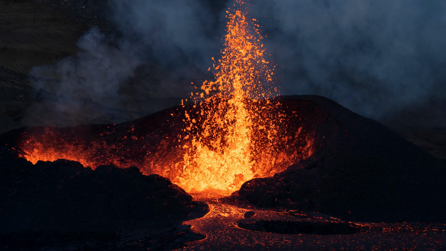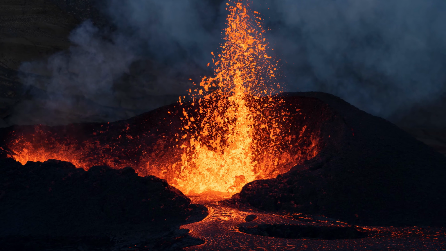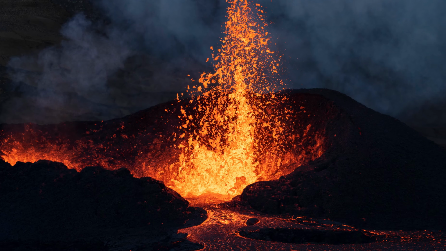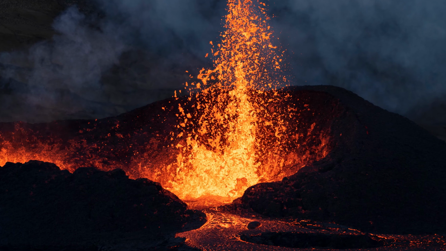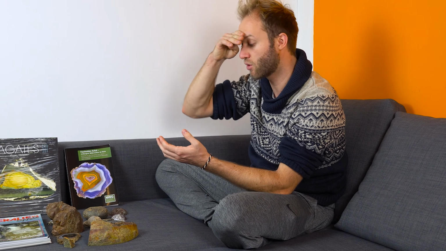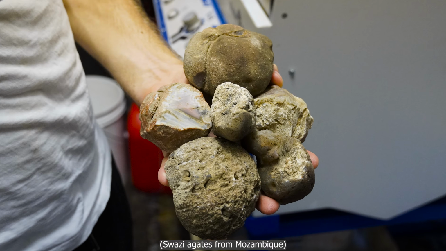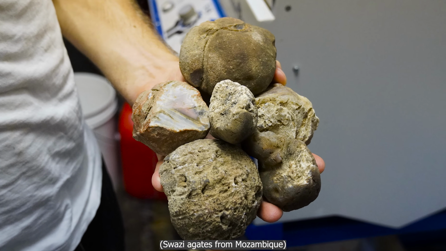And yeah, pretty much everywhere where there has been volcanic activity and where there's the potential of gas bubbles being trapped inside of a volcanic host rock, or just basically any kind of cavity inside of a stone, is where agates could form, when there was some sort of silica rich fluid that could enter these cavities. And every single location in the world has their own specifics.